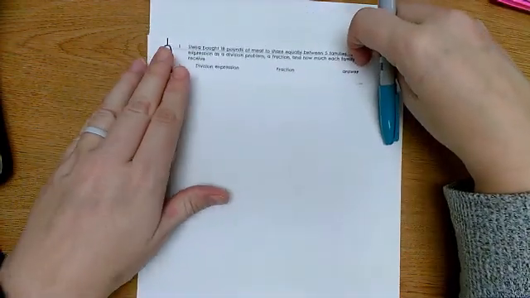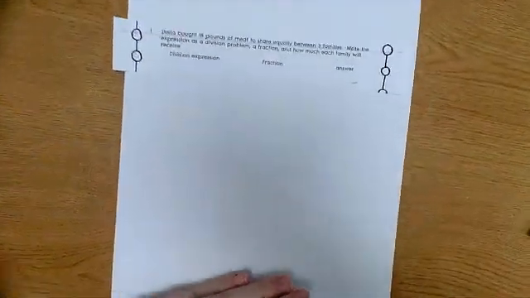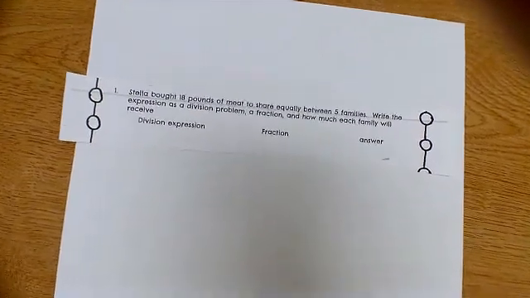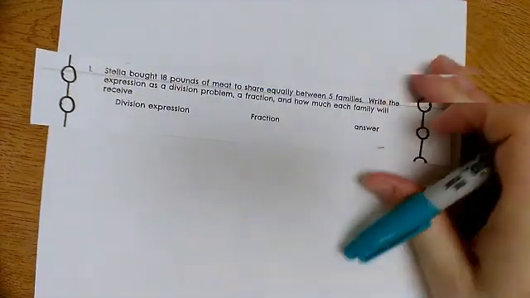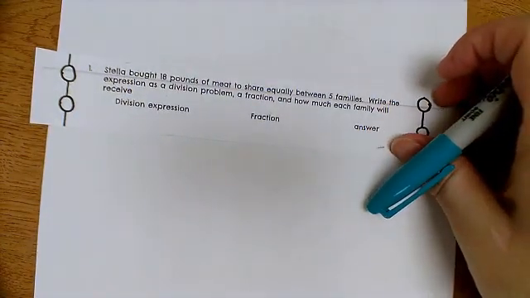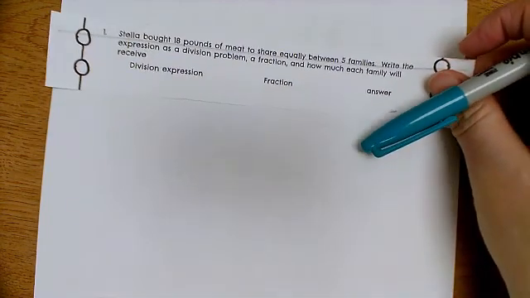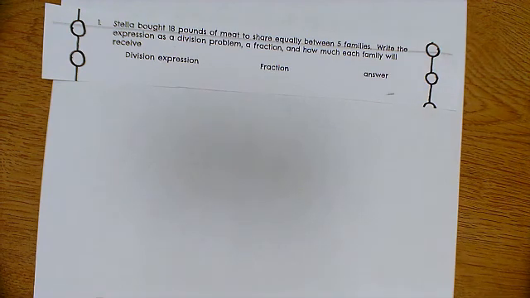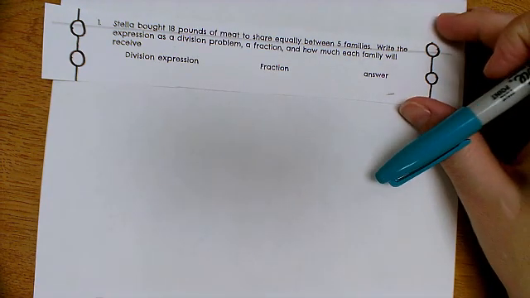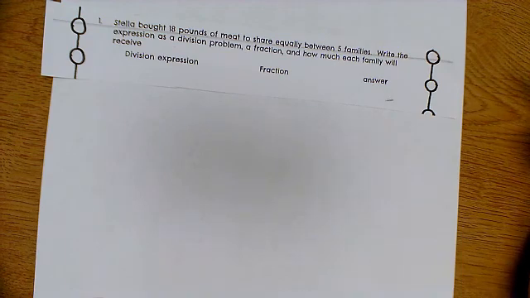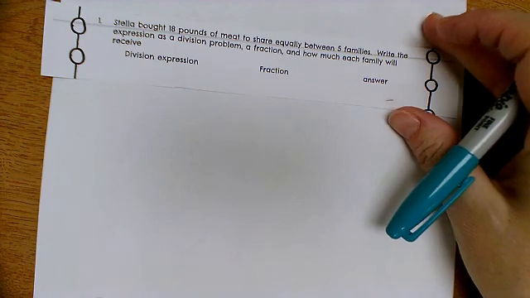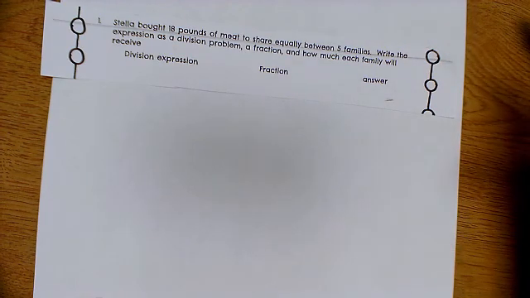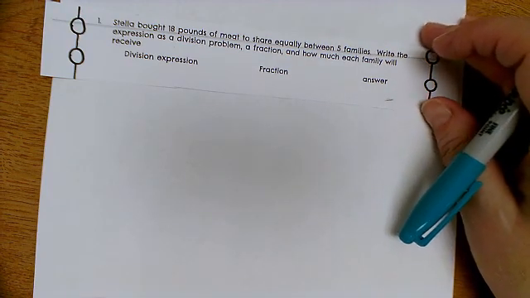All right, so let's look at this one. Let's zoom in a little bit, that's a little smaller. Okay, so Stella bought 18 pounds of meat to share equally between 5 families. Write the expression as a division problem, a fraction, and how much each family would get. So Stella bought 18 pounds of meat to share equally between 5 families. You could draw all 18 pounds of meat. However, I do not want to.